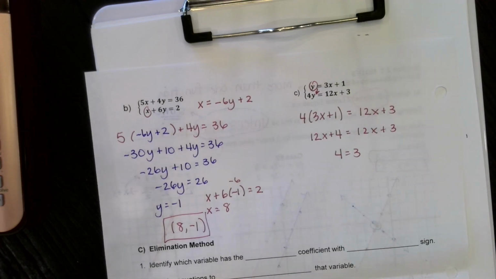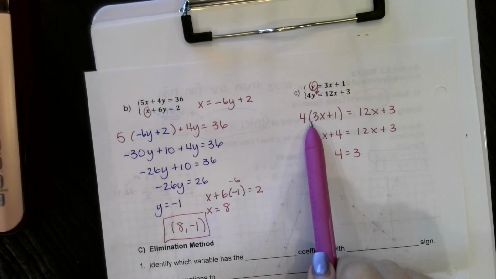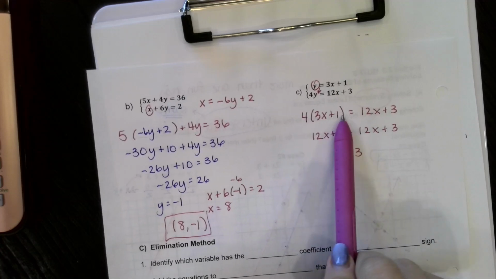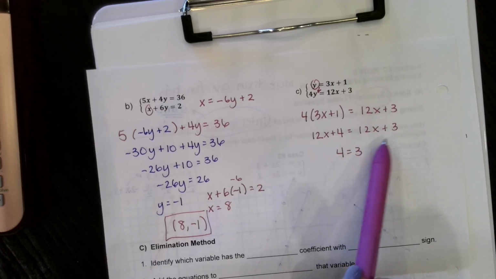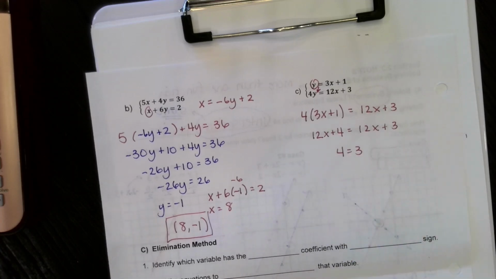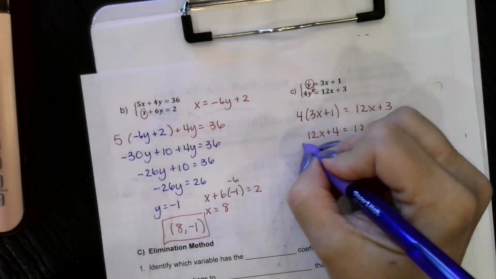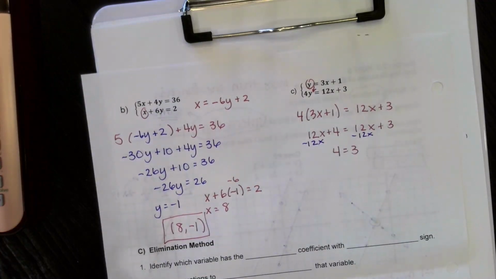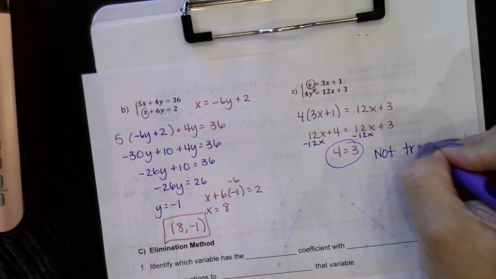Yikes. I gave you a hard one to do by yourself. So here's what happens. We plug this y value in, and I distribute it, and I get 12x plus 4 on the left side, and 12x plus 3 on the right side. Nothing changes. Okay? So now if I subtract 12x from both sides, then I get 4 equals 3.